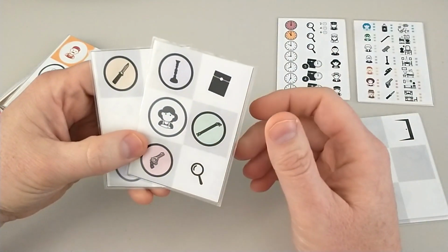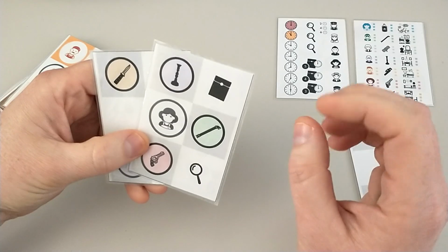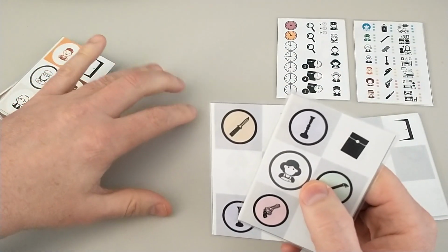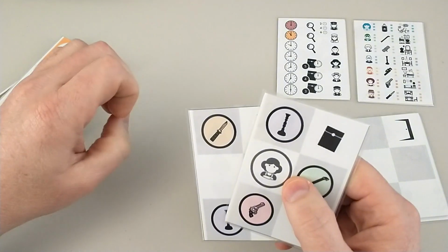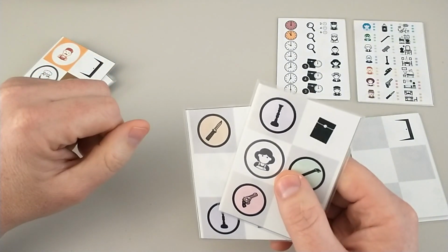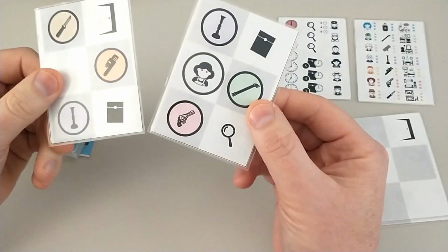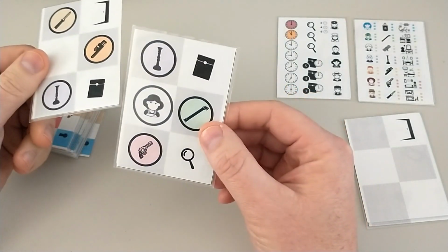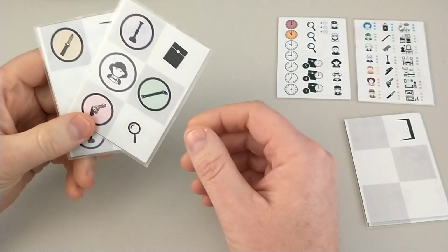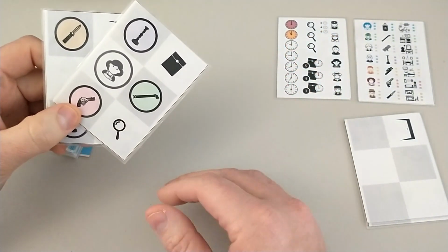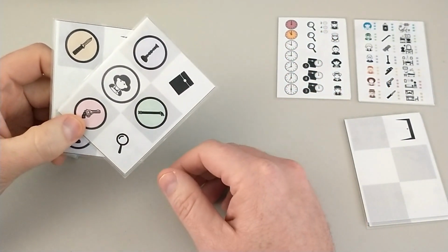Now, there are only three of each icon in the game. So if you see more than one icon during the game, you know that that is not one of the murder facts. For example, if these two cards were removed, the candlestick would be the murder weapon and you're solving for that. And you'll only see one candlestick icon during the game, meaning you cannot eliminate that as a murder weapon.